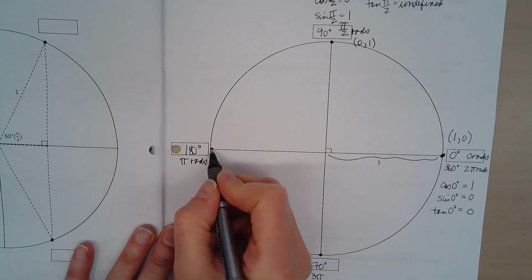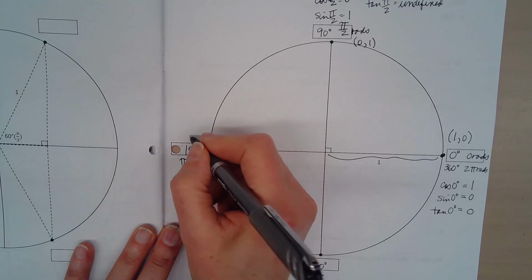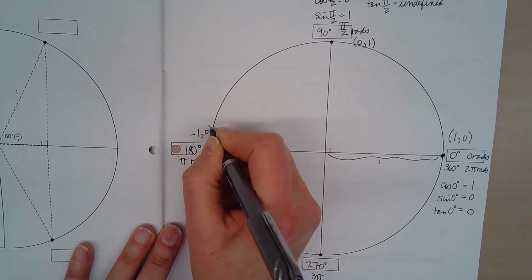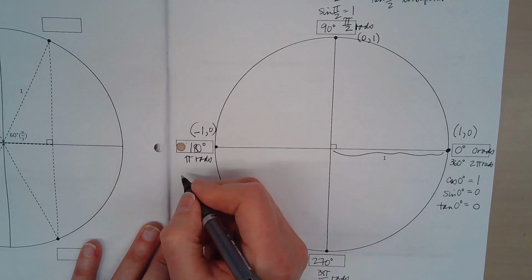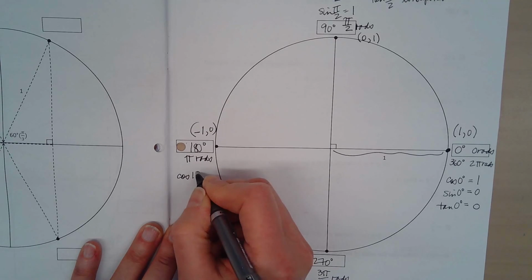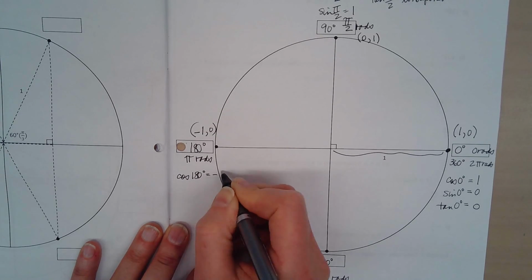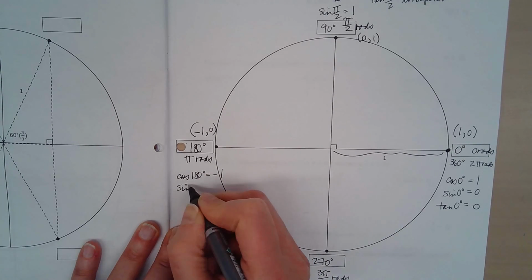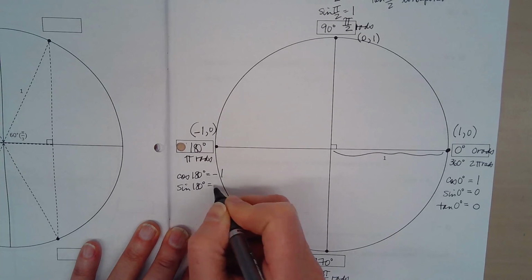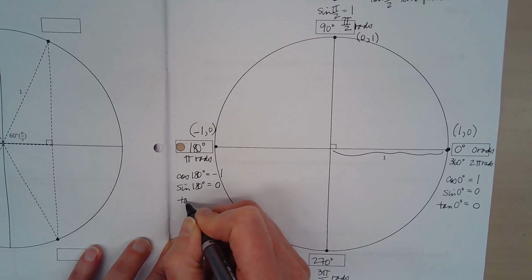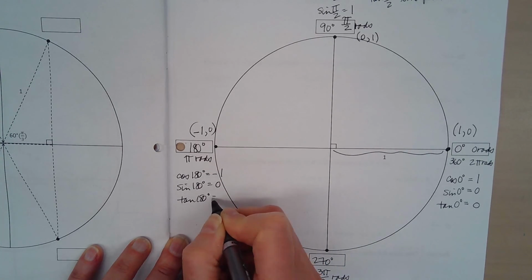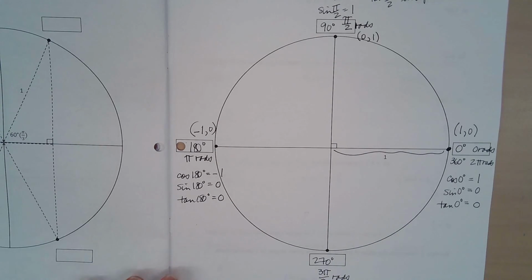So this coordinate point would be -1 on the x-axis, 0 on the y. So that tells me cos of 180 equals -1, sine of 180 equals 0, tan of 180 equals 0.